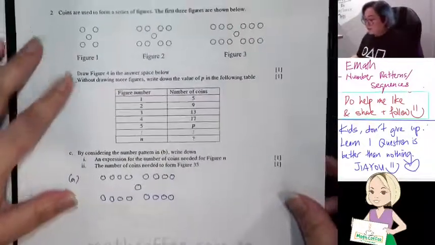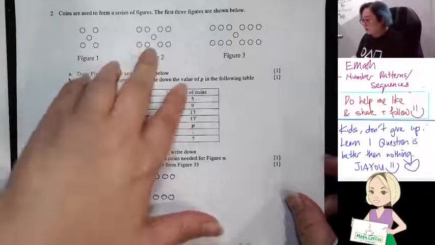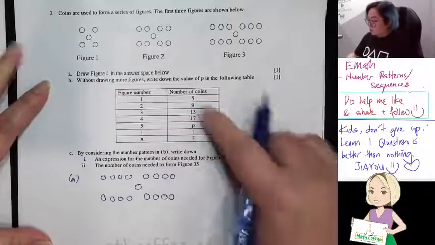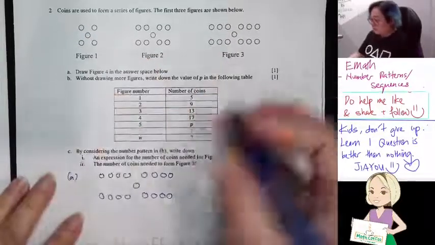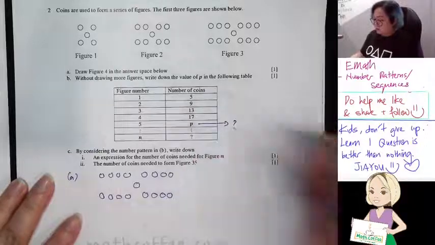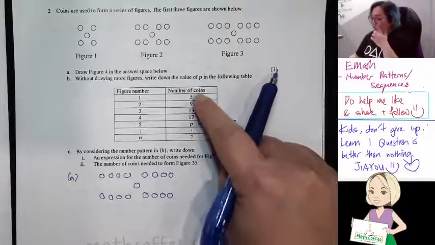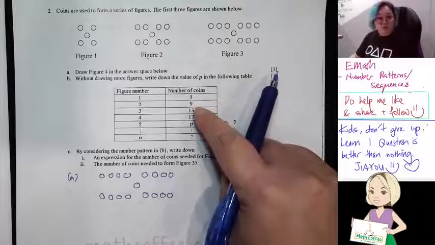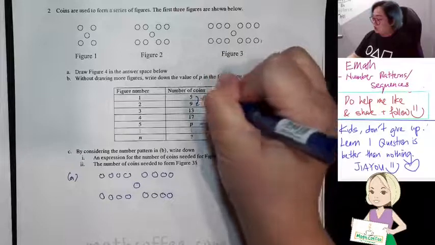Next, they say without drawing more figures, write down the value of P in the following table. Over here, the number of coins is 5, 9, 13, 17. So they want you to find out what this is. Okay, so again, let's take a look at the numbers. 5, 9, 13. This one again, very straightforward. It is always adding 4, right? So it's plus 4, plus 4.